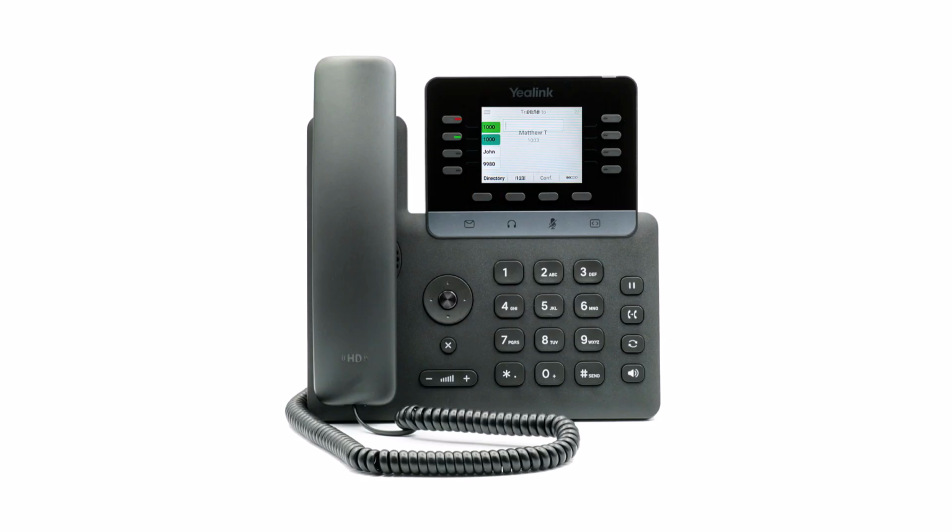Dial the number or extension you wish to transfer the call to, and press B Transfer. The call will immediately start ringing to the second party.